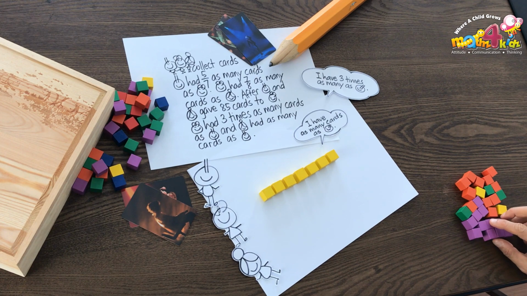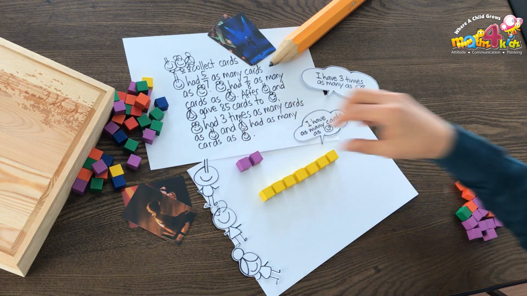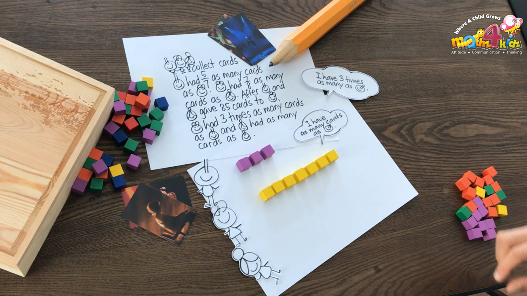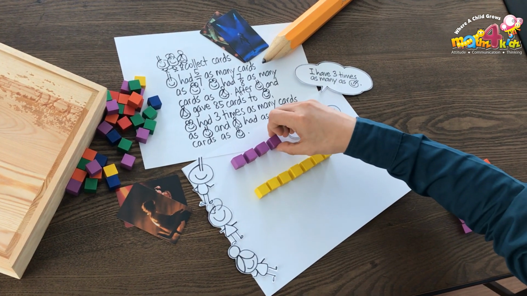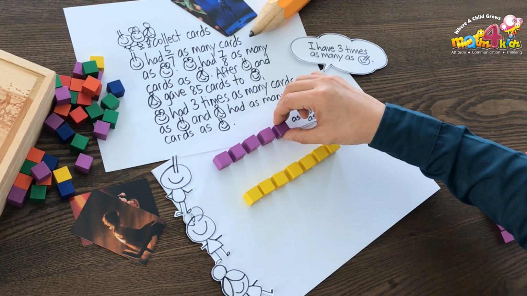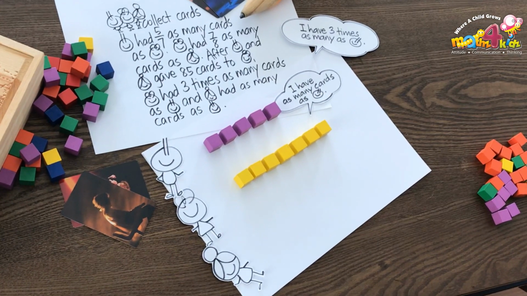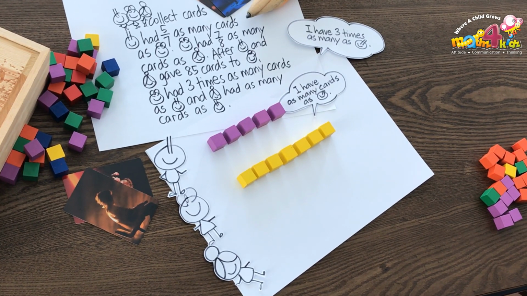The model for Spiky, how many units do I need so that I can show Spiky had 5/7 as many cards as Curly? Is this model correct? Likewise, can I show the model for Bunny?